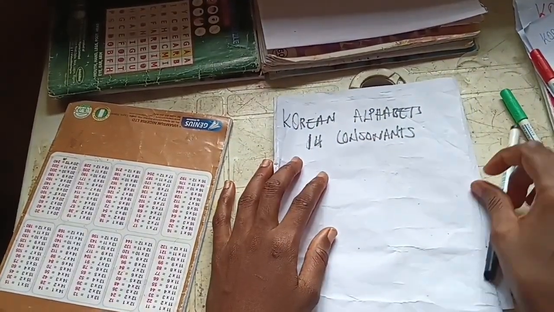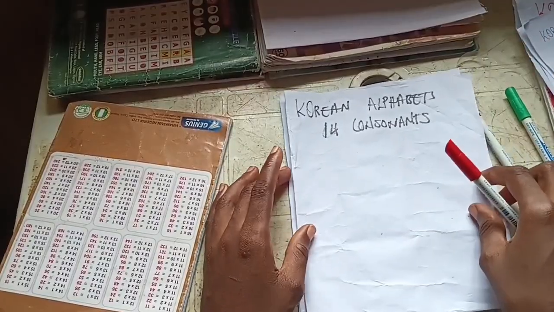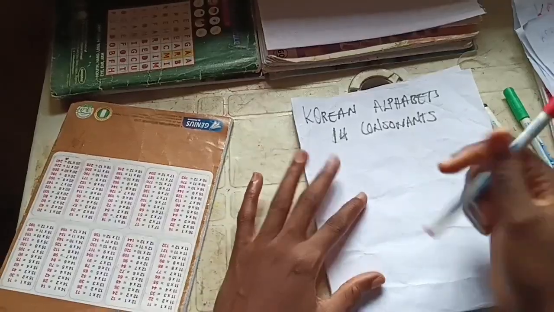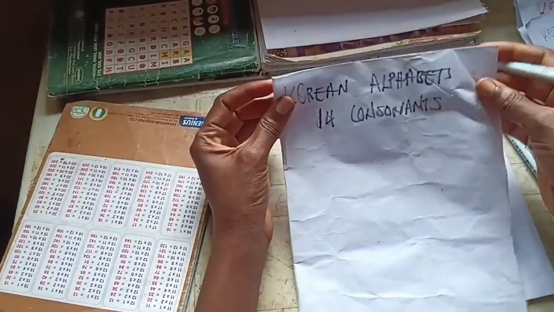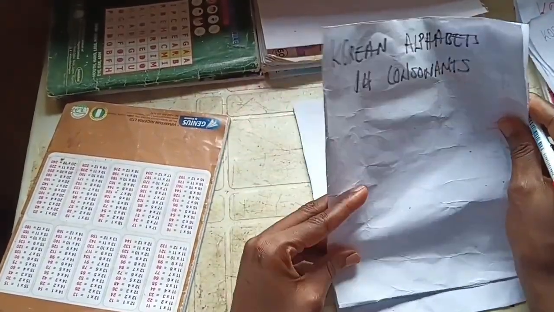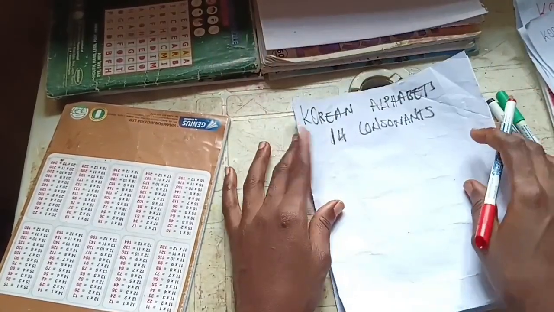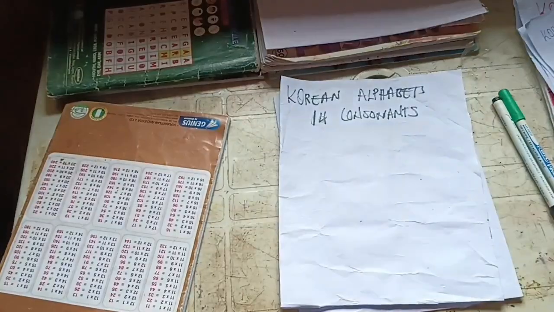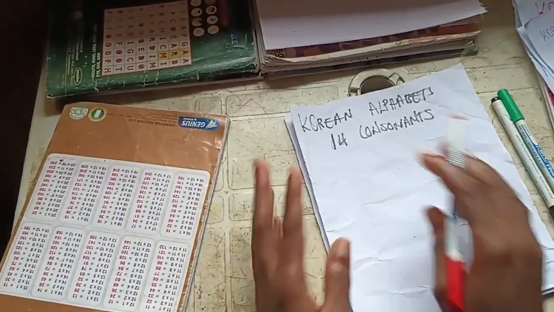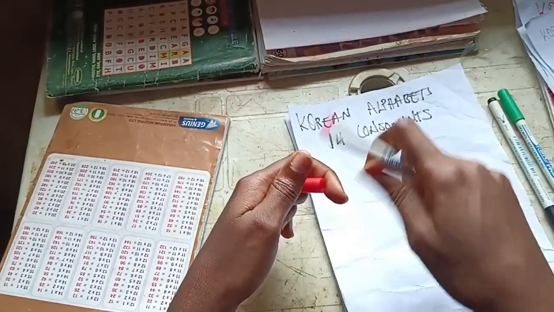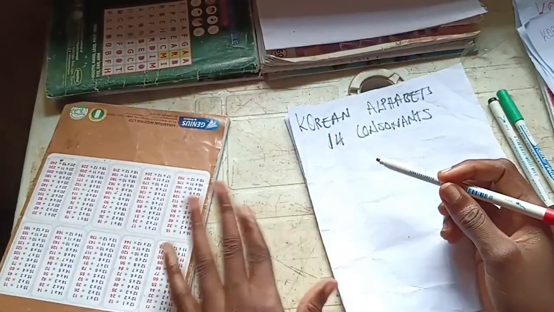Now there's an easy way to learn this, and that is learning it with what looks and sounds like each other. Some of them look alike, some of them sound alike. So if you learn it like that, it'll be easy for you to remember them. So first off, we're going to be starting out with a very common consonant. Let's see if our red pen writes really clear today.